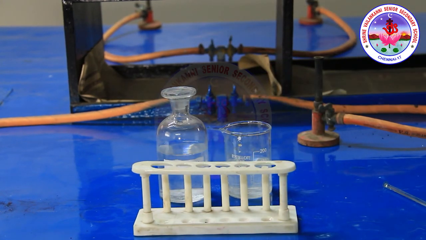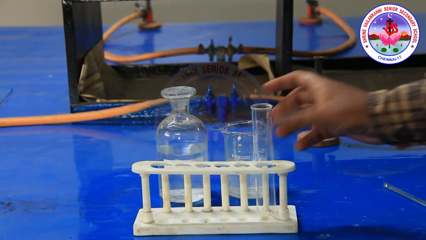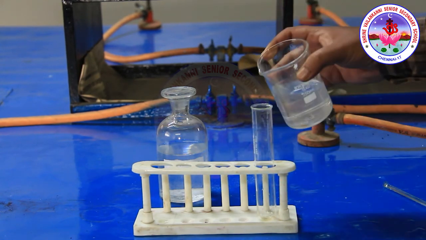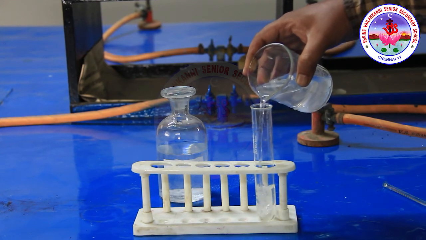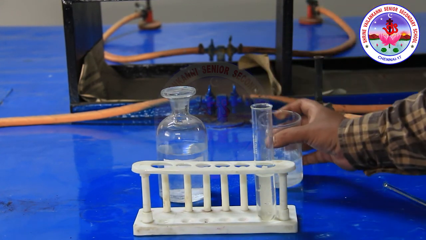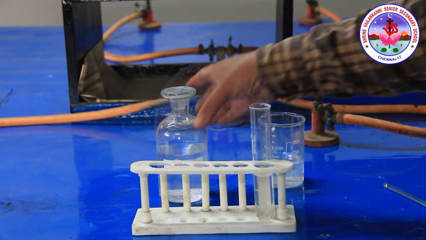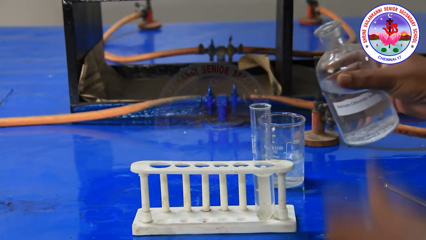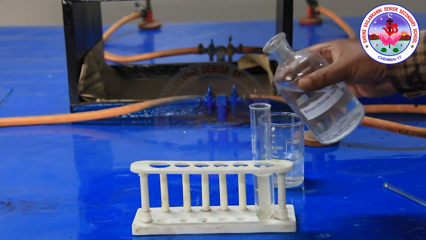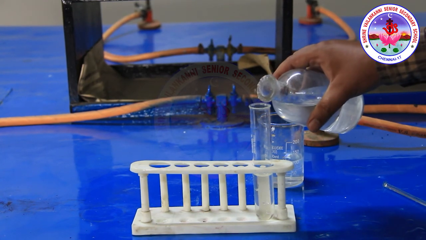I am going to pour this sodium sulfate solution in this test tube. So this is colorless and the barium chloride solution is also colorless. Now I am going to add the barium chloride solution slowly into the sodium sulfate solution.